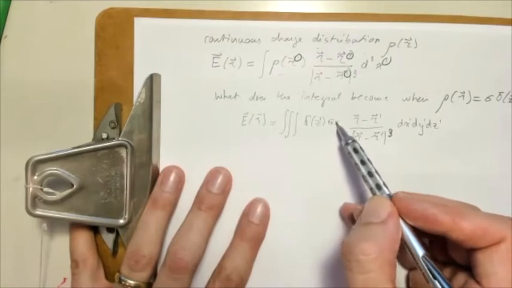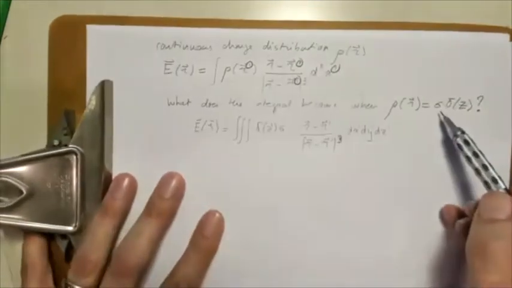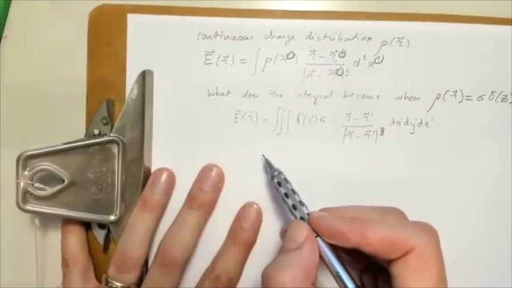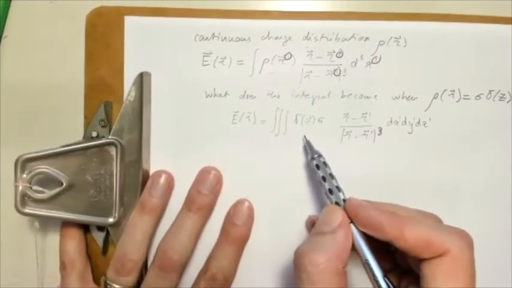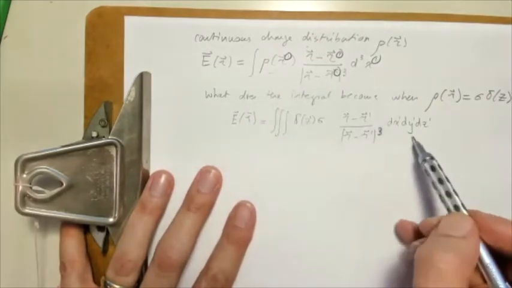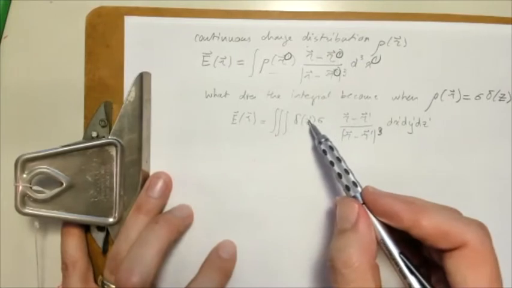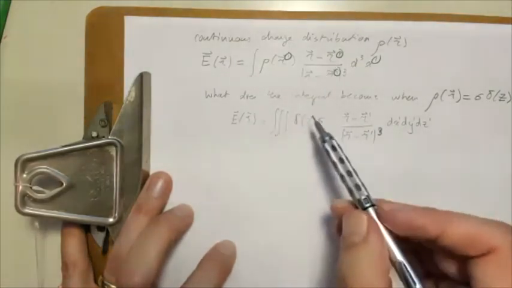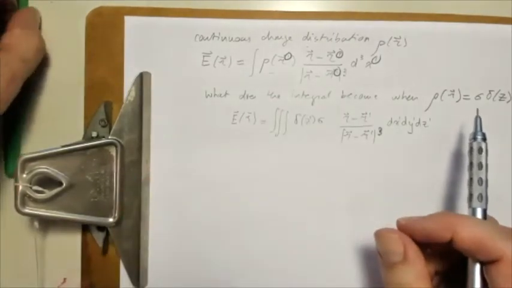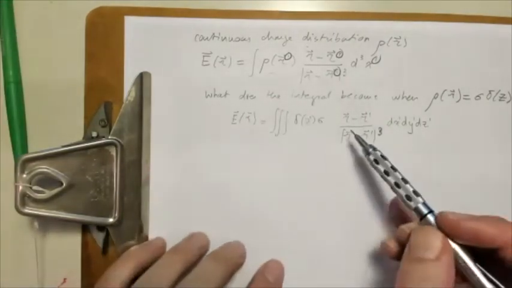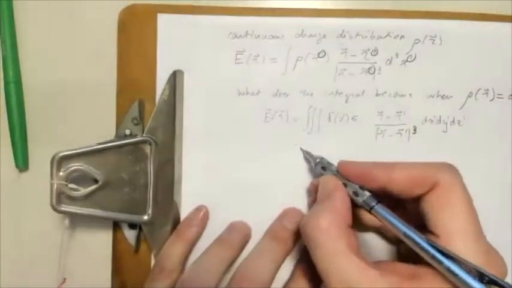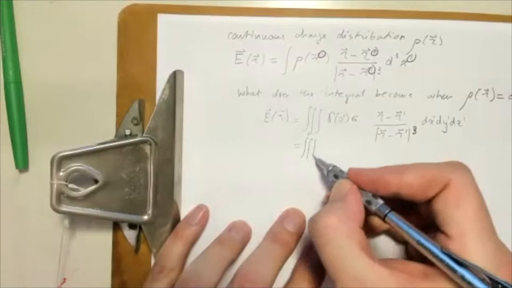Obviously sigma here is the surface charge density. Anytime we encounter a z prime when we're doing our integral, we can just swap in a 0, because this is a charged plane at z equal to 0, spanning the xy plane. So we can write this out as a triple integral.